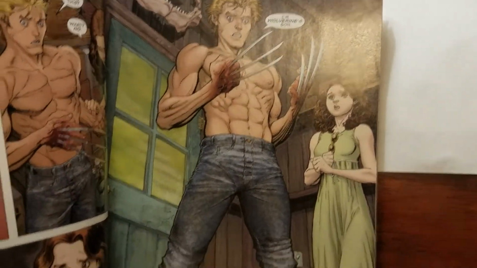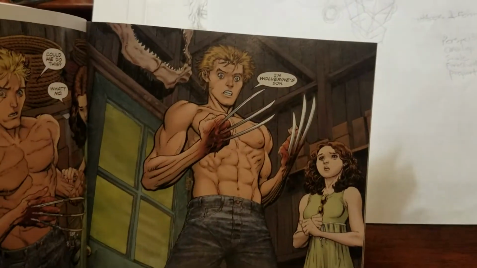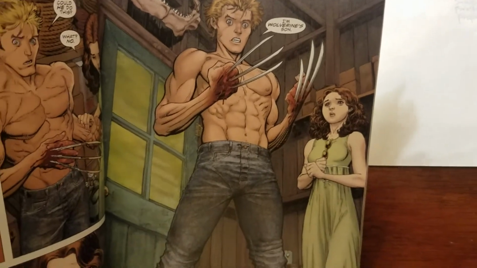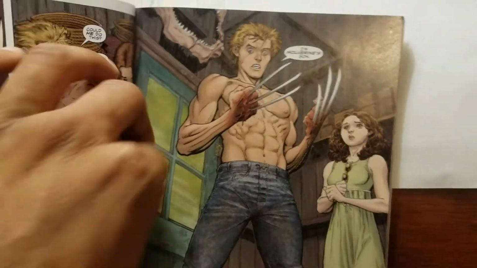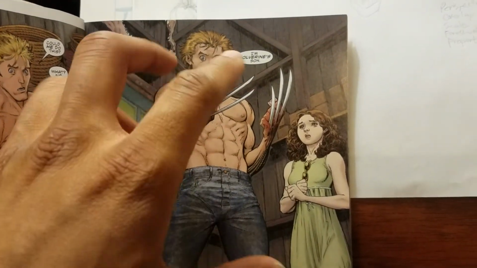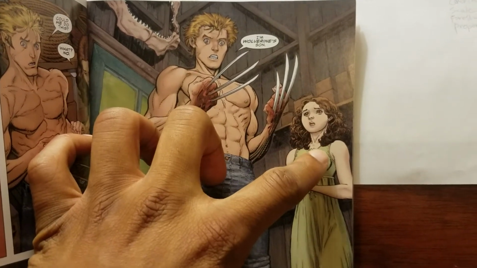The shapes that are used to create their bodies are in perspective, like the background is. There's a scale to it, in that she appears smaller than him because he's in the foreground and she's further away from the camera in the background.